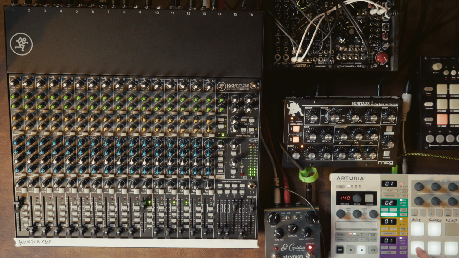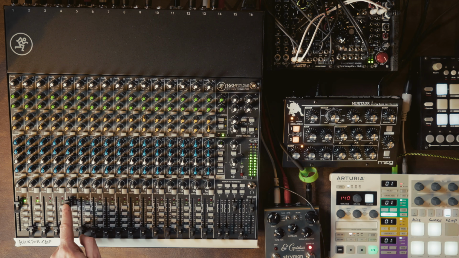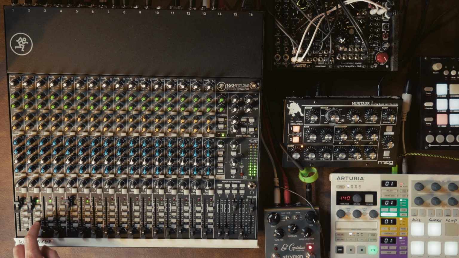So without, if I send it straight to the master, and now with, that's working. So I can also route the hi-hats over here. Or the snare.